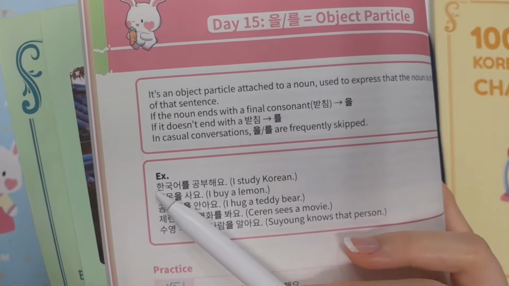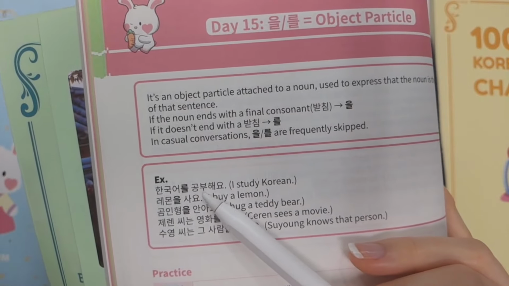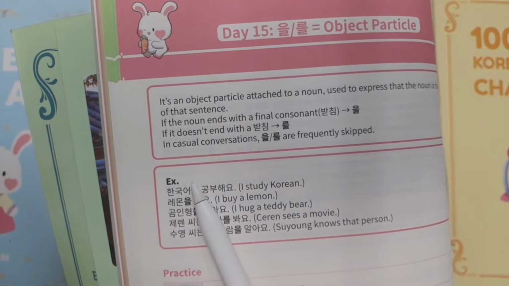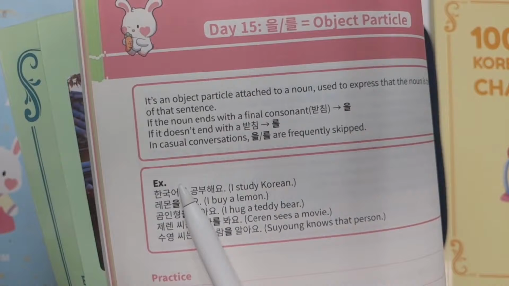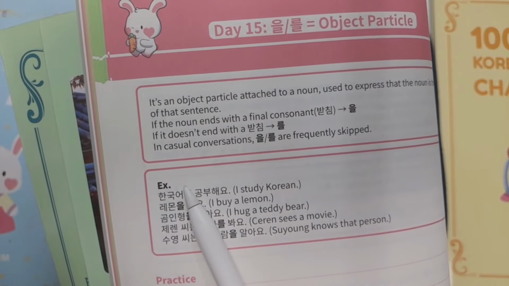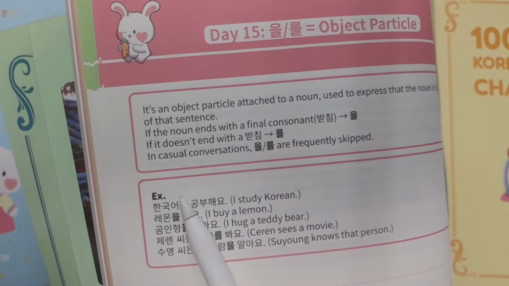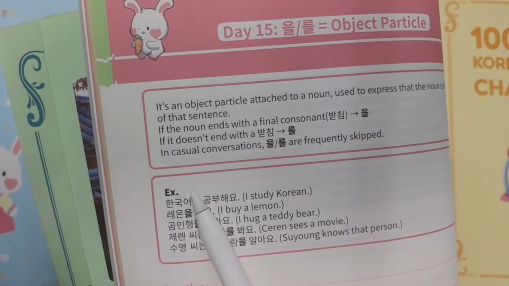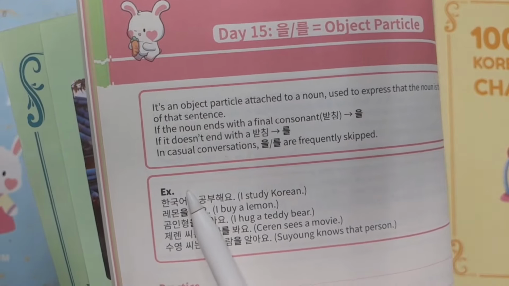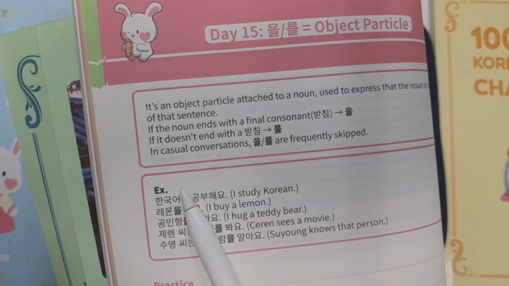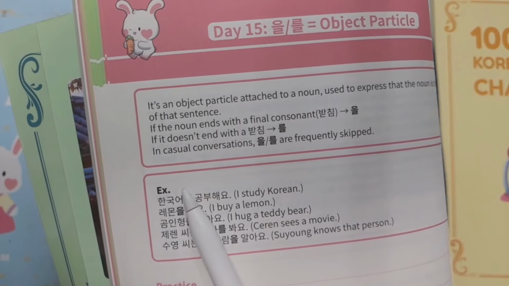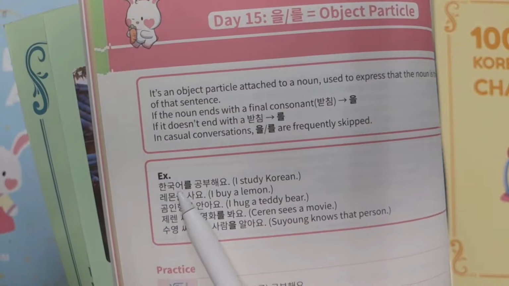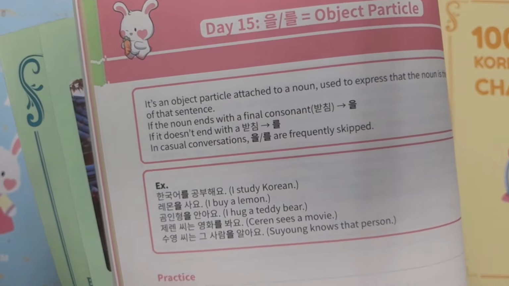And if you say this sentence in a casual conversation, then you can just skip this 를 and say 한국어 공부해요, with 저, which means I in formal Korean. 저 한국어 공부해요. If someone asks you what you are doing right now, then you can answer like, 저 지금 한국어 공부해요. Or if you're writing Korean, then you have to use 를: 한국어를 공부해요.